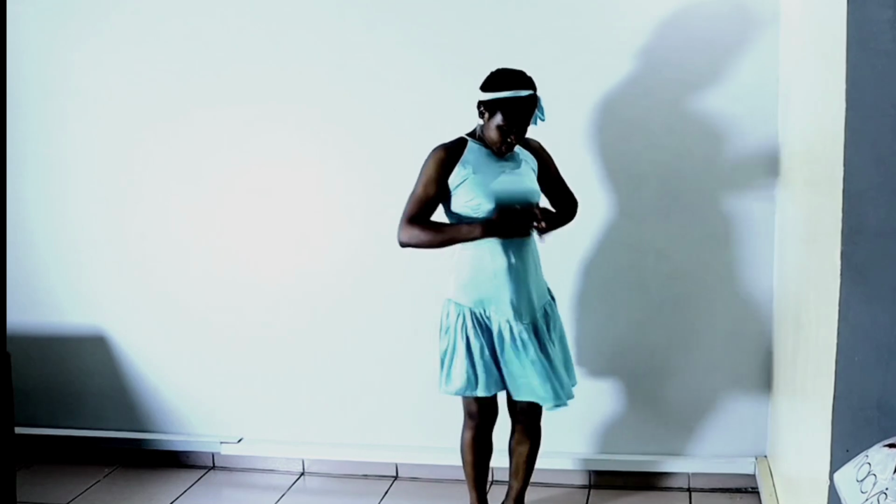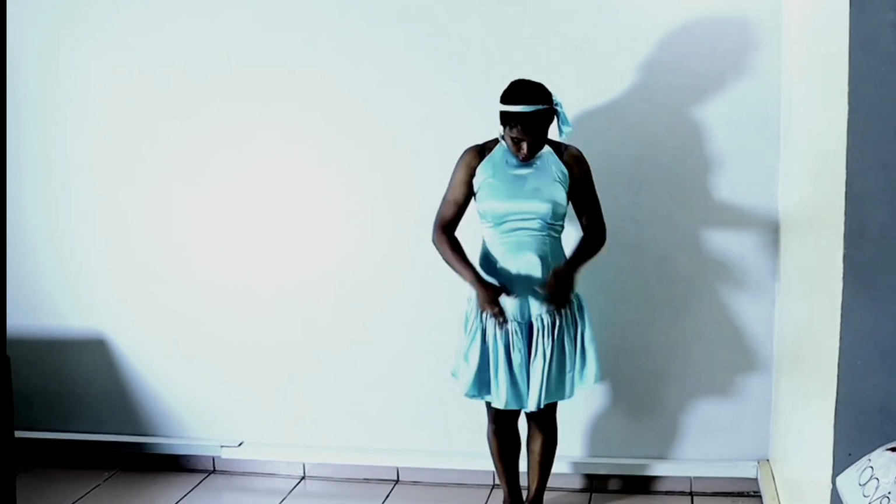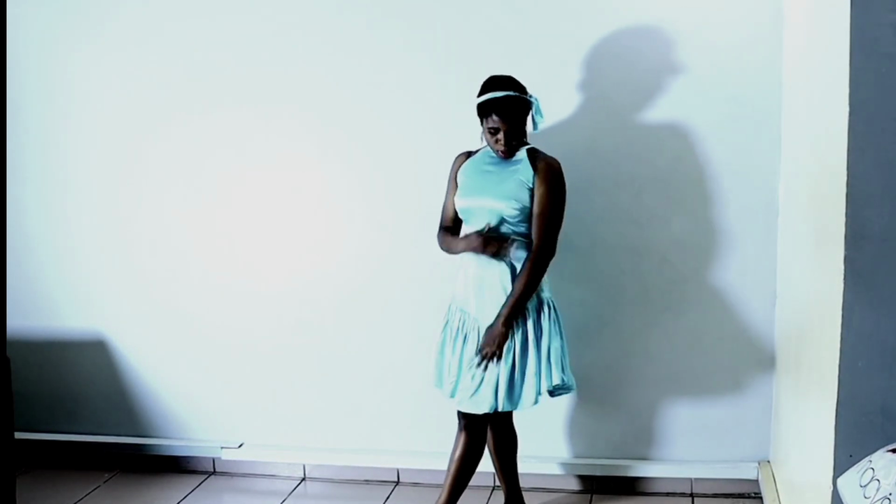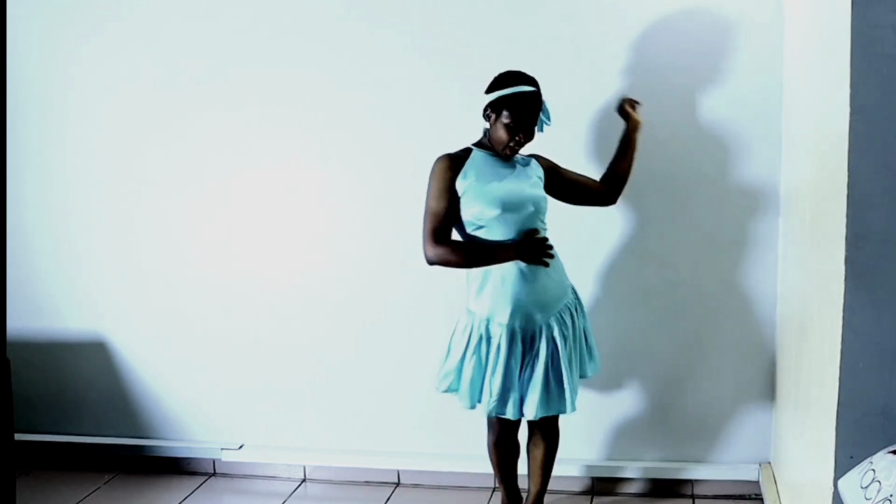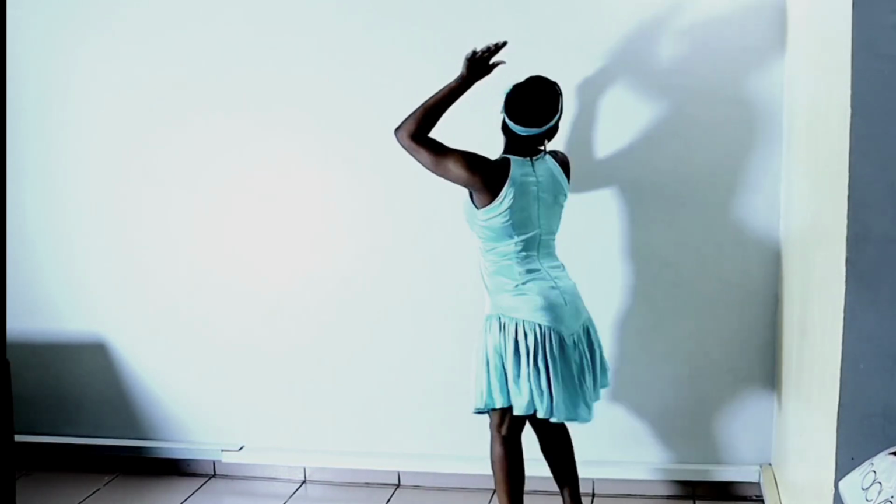And here is the outcome of our beautiful dress. I love this dress. It's so comfy. I so much love it.